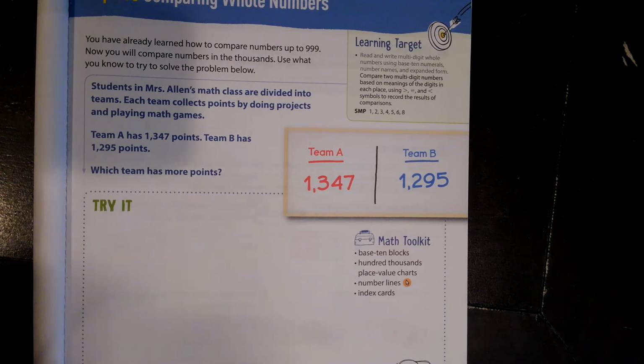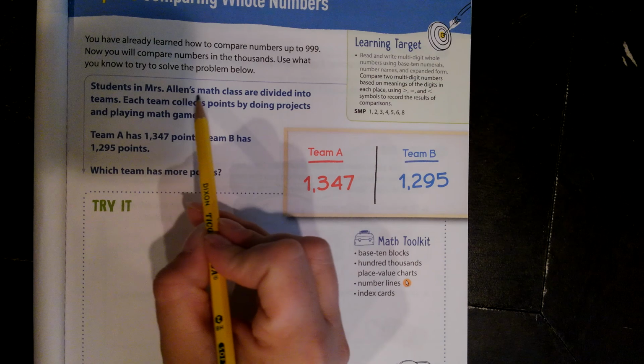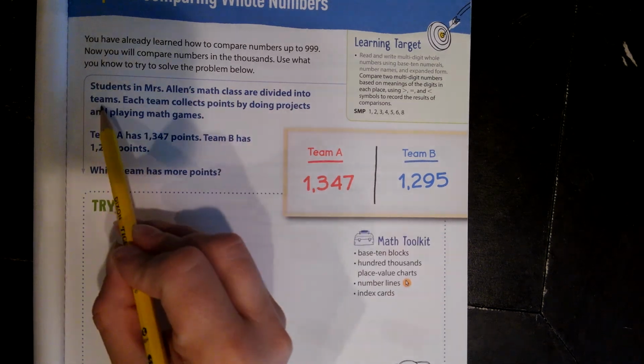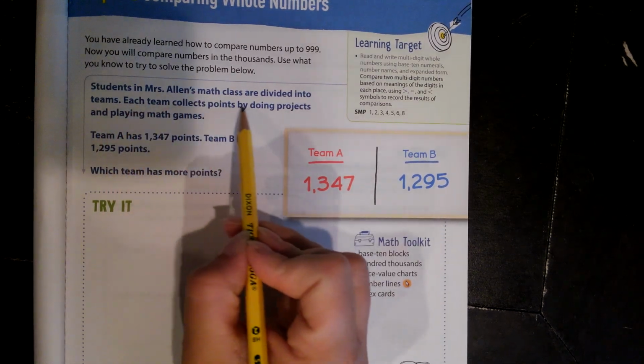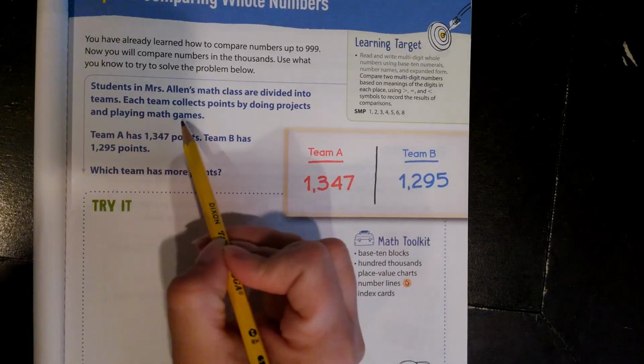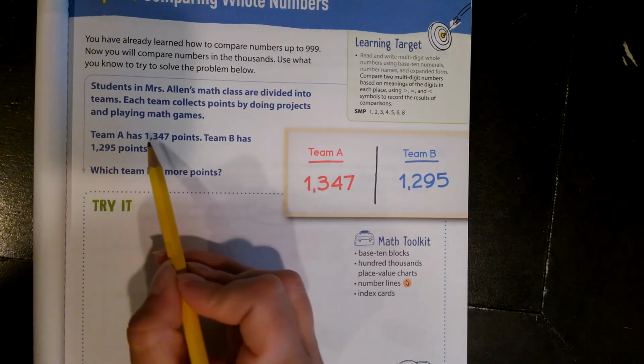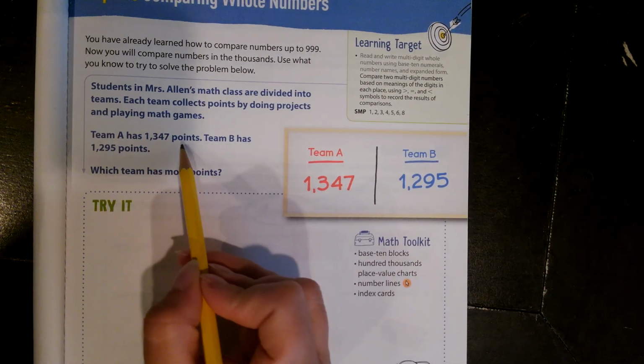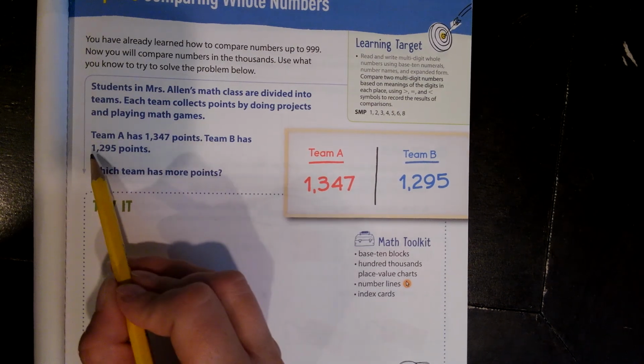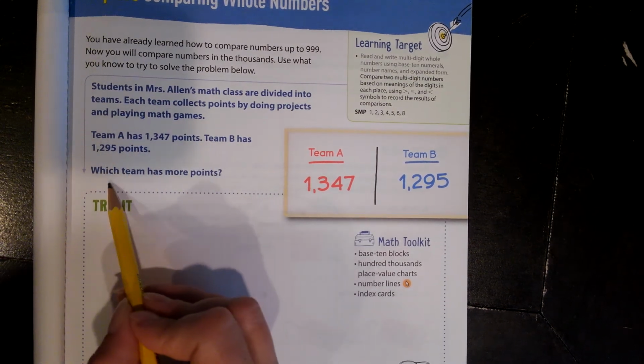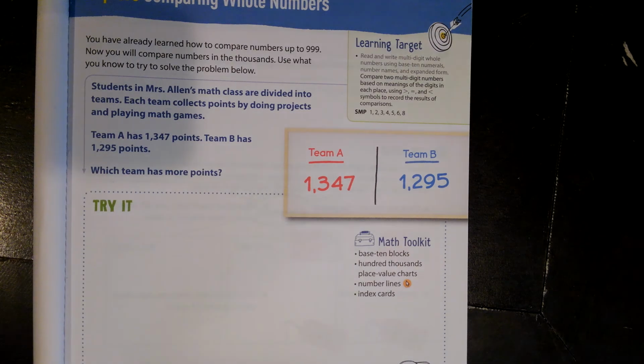read the story problem. Students in Miss Allen's math class are divided into teams. Each team collects points by doing projects and playing math games. Team A has 1,347 points. Team B has 1,295 points. Which team has more points?